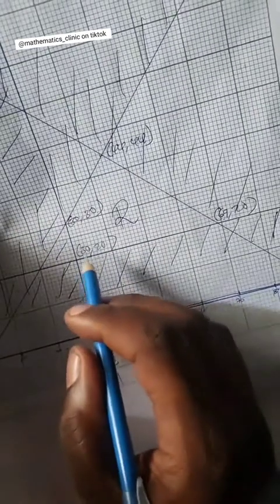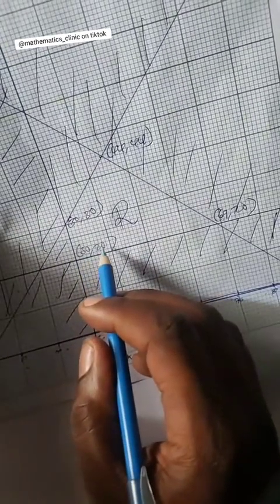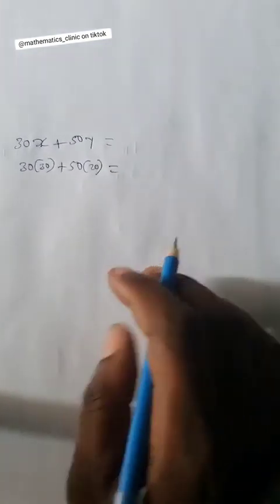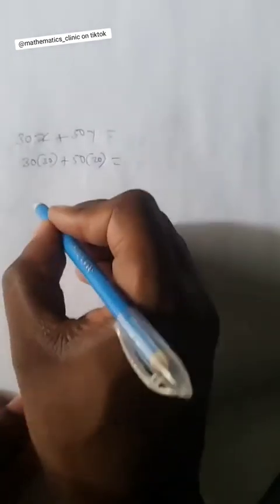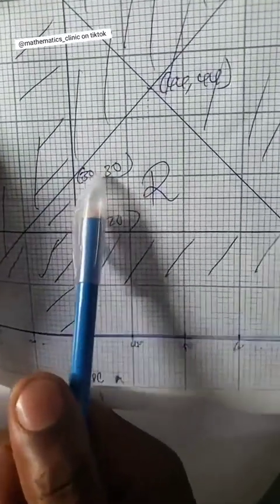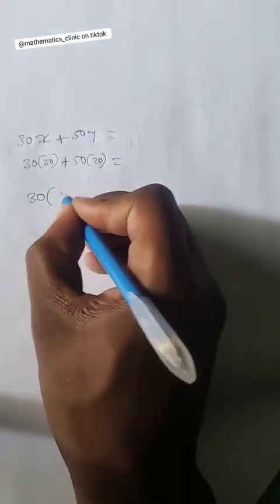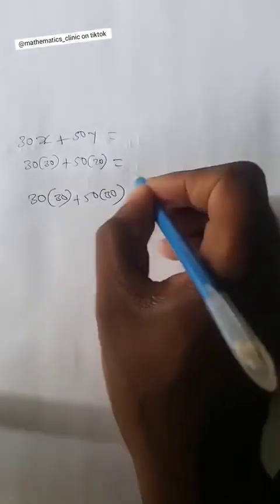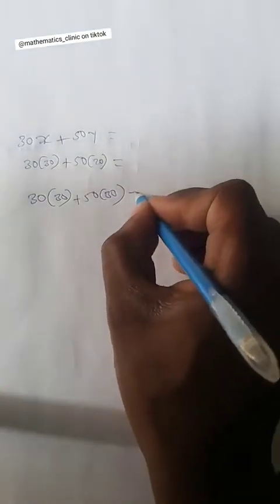Take 30 cakes of type A, 20 cakes of type B. So here for x we take 30. So it becomes 30 times 30 plus 50 times 20. What are we going to get? All right. Then here we take 30 for x and y. So it becomes 30 kwacha per 30 cakes plus 50 kwacha per 30 cakes of type B.